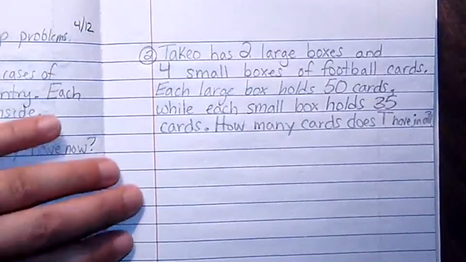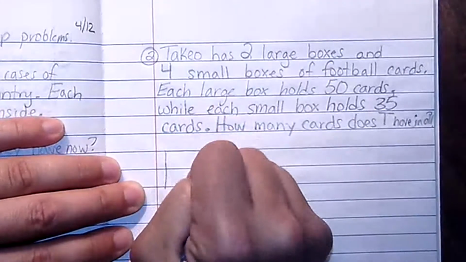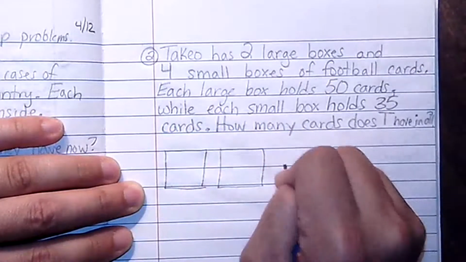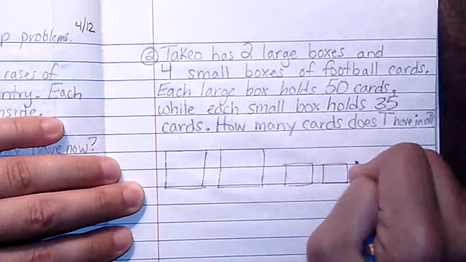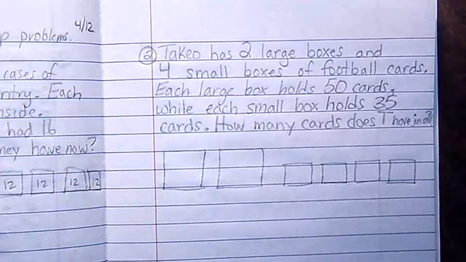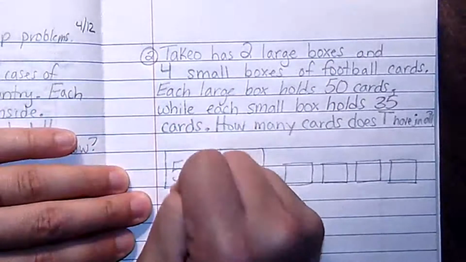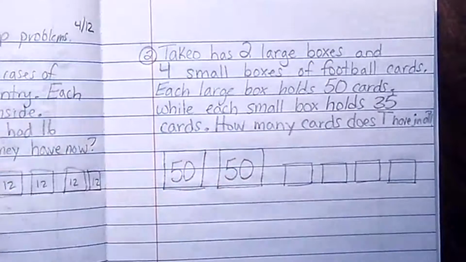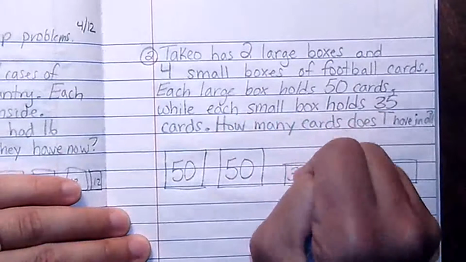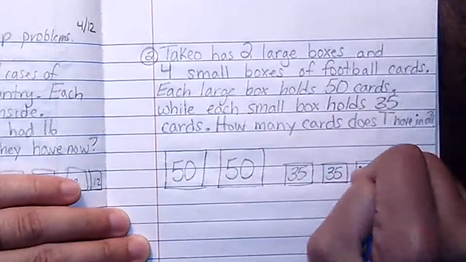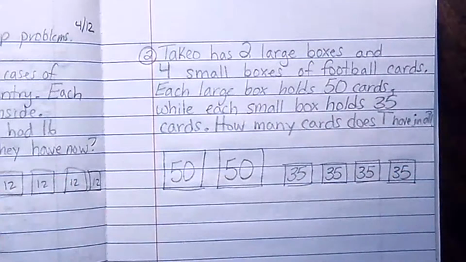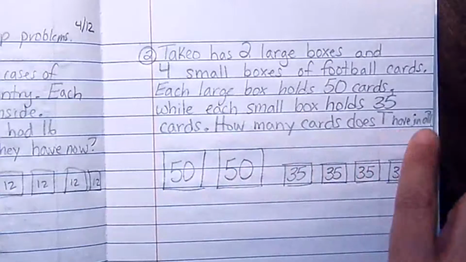Takeo has 2 large boxes, so I'm going to draw 2 large boxes. And 4 small boxes. 1, 2, 3, 4. Each large box holds 50 cards. So I'm going to put 50 in this one and 50 in this one. Each small box holds 35 cards. 35 in this one, 35 in this one, 35 in all of the small boxes. The question says, how many cards does Takeo have in all?